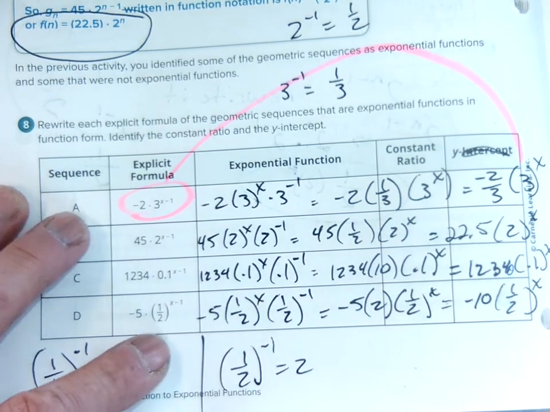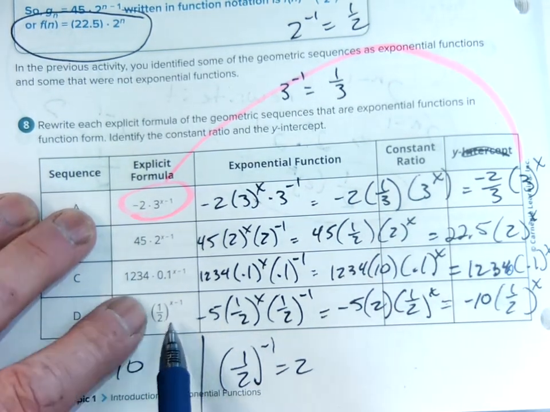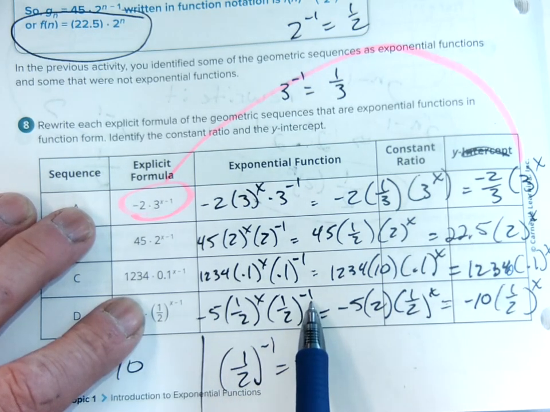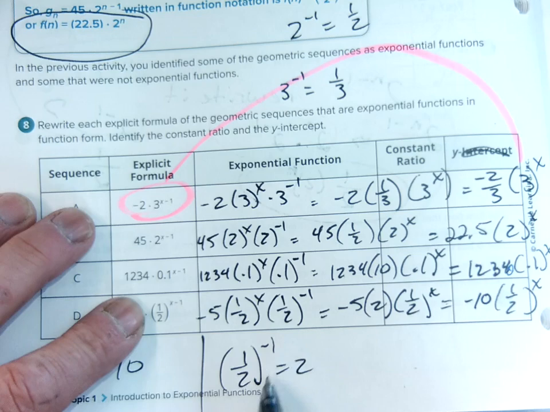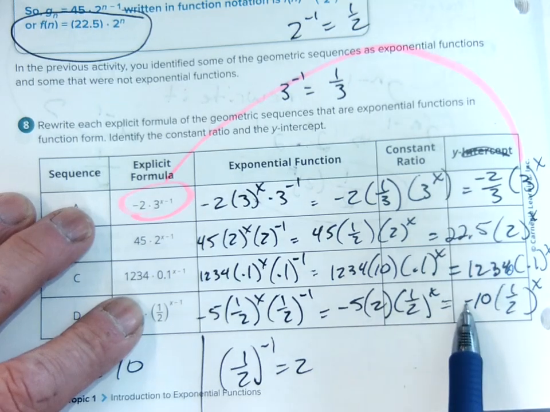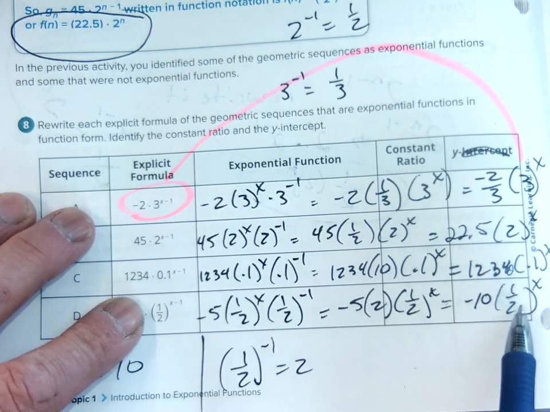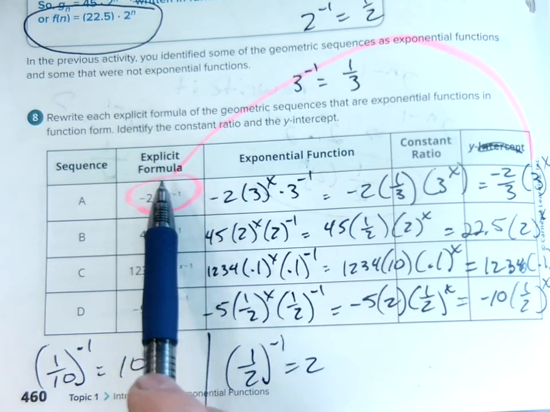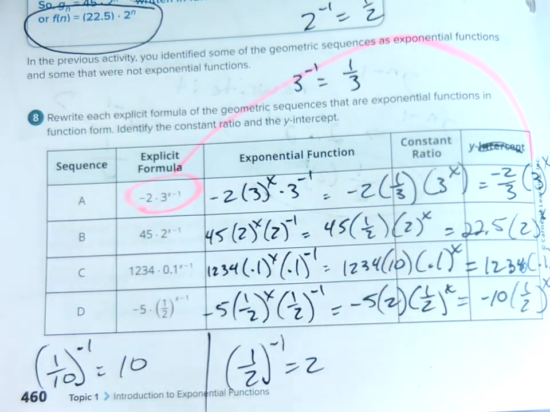And then finally, we looked at this one. We took 1/2, we changed it to 1/2 to the x times 1/2 to the negative 1. It turns out that 1/2 to the negative 1 power turns out to be 2. So we took the 2 times the negative 5, we got negative 10, times 1/2 to the x, okay? So we changed things. Our whole goal is to change it from an explicit formula to a function, and with a function we can graph it, and we know it's an exponential function.